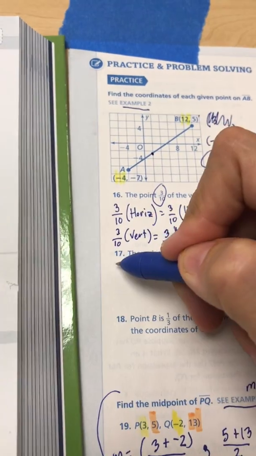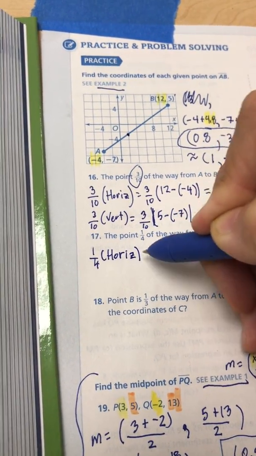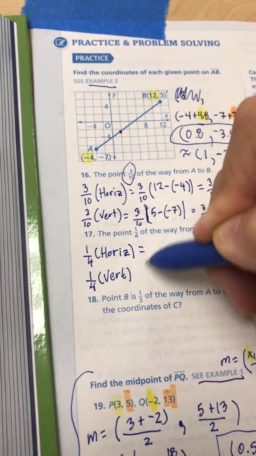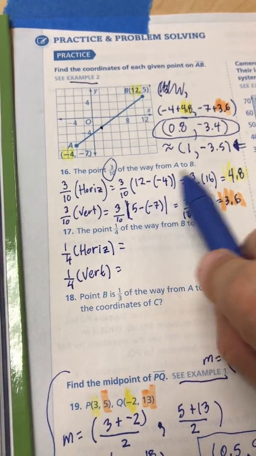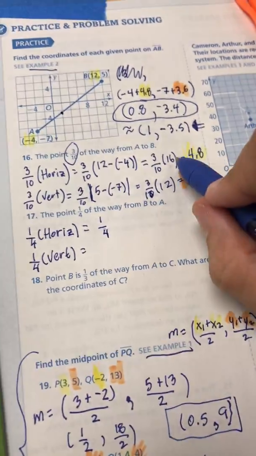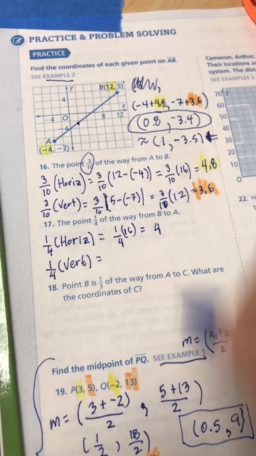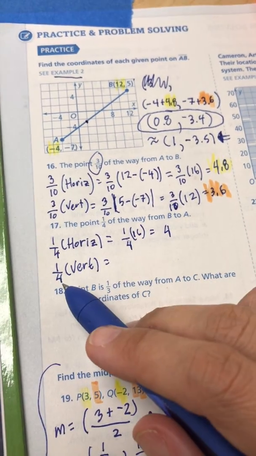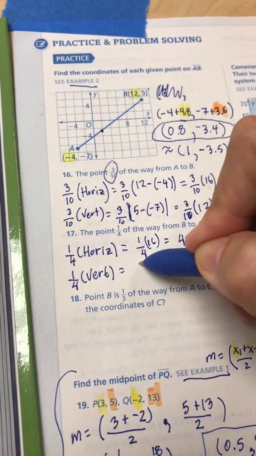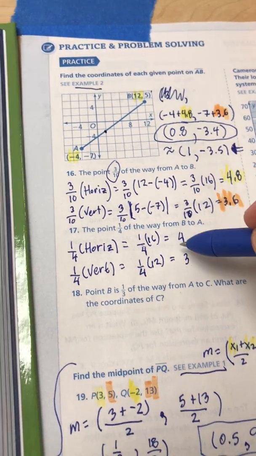So I want to go not the whole way there, 1/4 of the way there in the horizontal, and 1/4 of the way in the vertical. Well, the nice thing is we already found the horizontal distance. That was 16. So same fraction, what's 1/4 of the way of 16? I get an answer 4. What's 1/4 of the vertical distance? Well, I already calculated that, 12. 1/4 of the number 12 is 3.